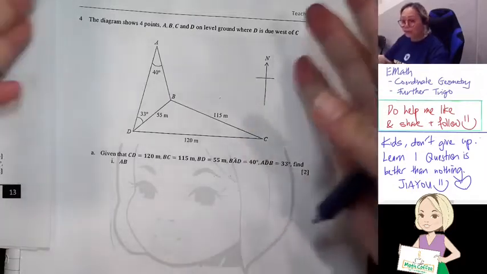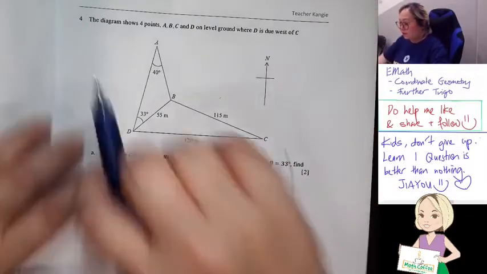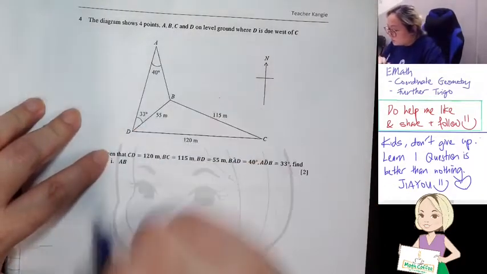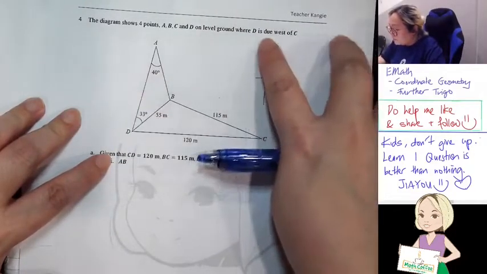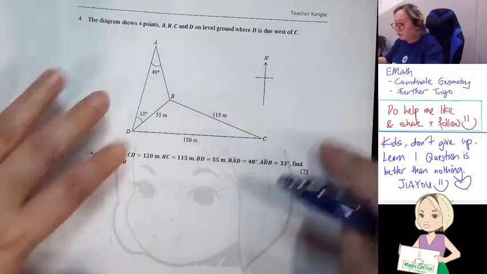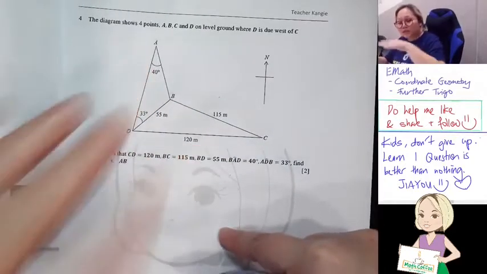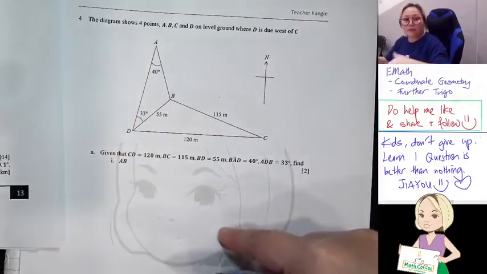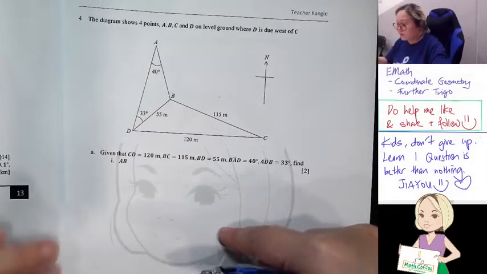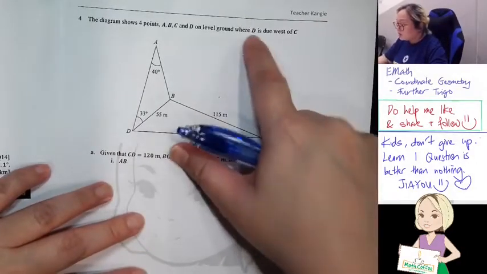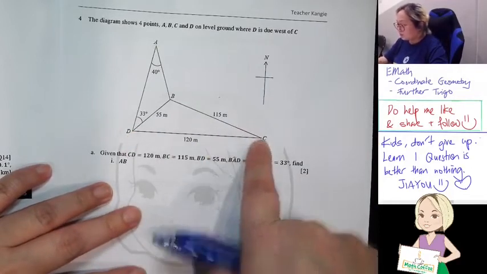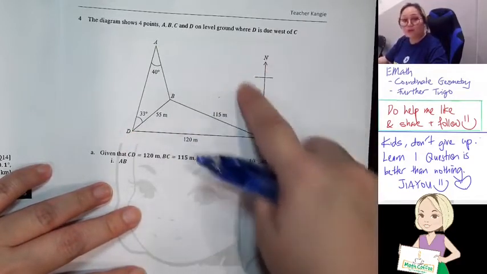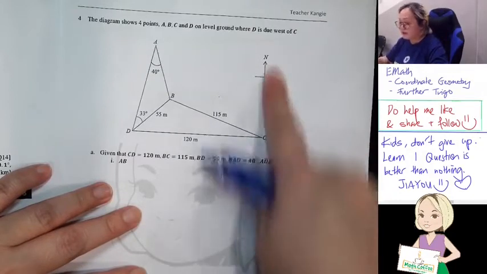Again, read the question and make sure you get all the information into the diagram. 4 points A, B, C, D on a level ground. When they say on a level ground, it's trying to tell you this thing that you see is exactly flat on the floor, understand? D is due west of C. And you see that over here they put the compass, north is pointing upwards.